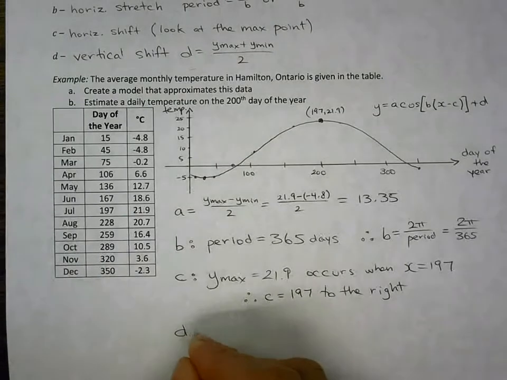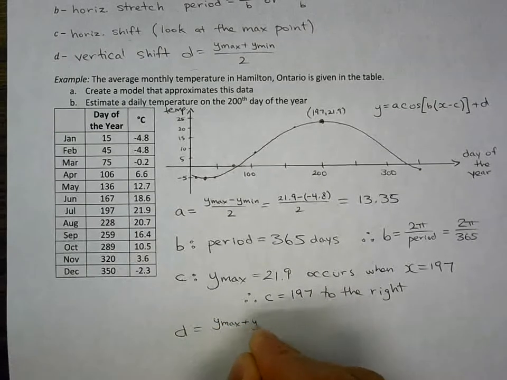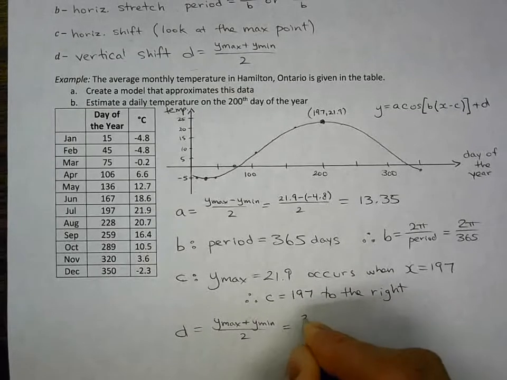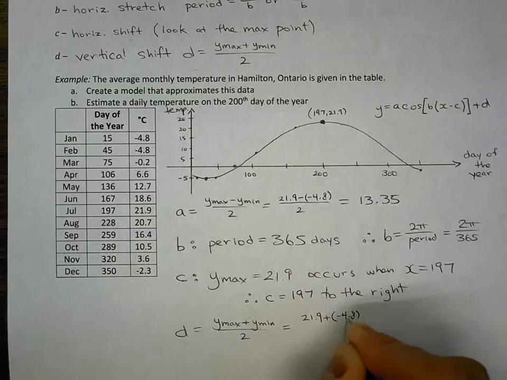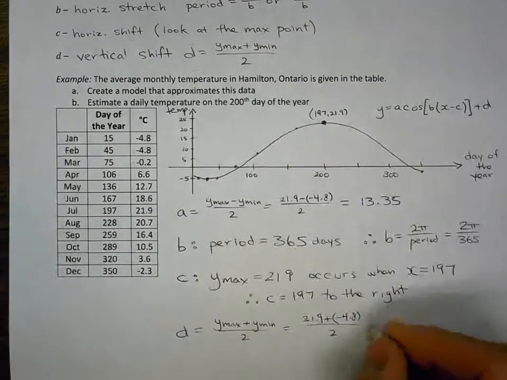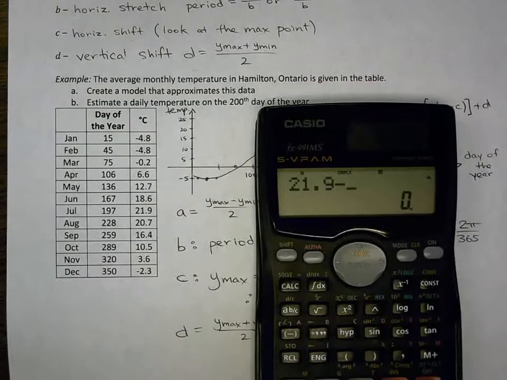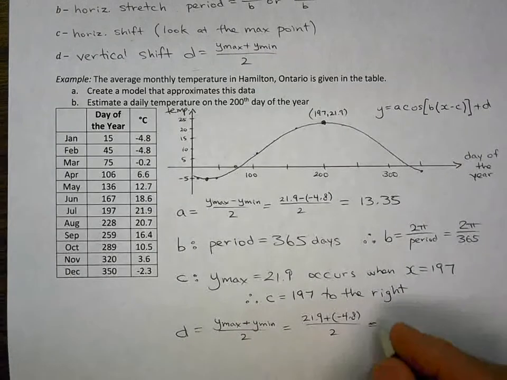Finally, we need D. And D is equal to the average, right? So you take the highest point, you add the lowest point or the minimum point, you divide by 2. So my highest value is 21.9. I'm going to add negative 4.8 and divide by 2. Make sure you do the signs correctly, right? So this is actually 21.9 minus 4.8 divided by 2 gives me 8.55.